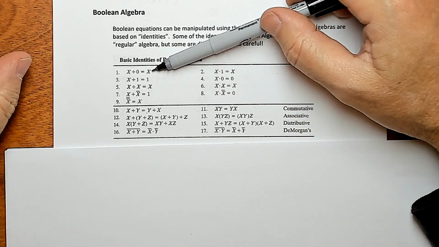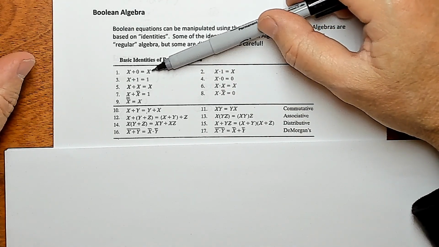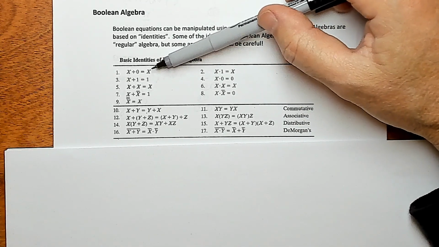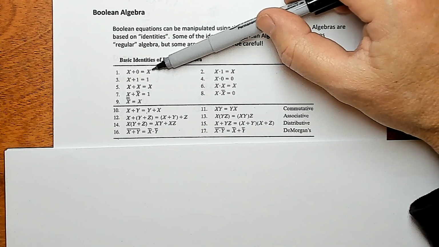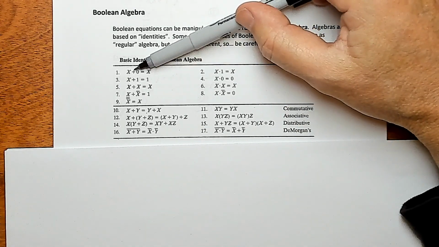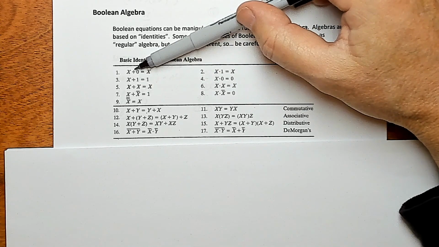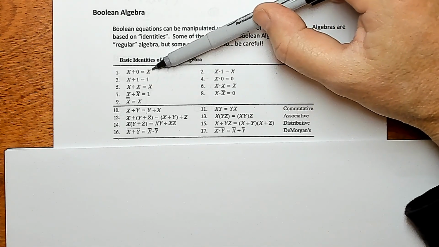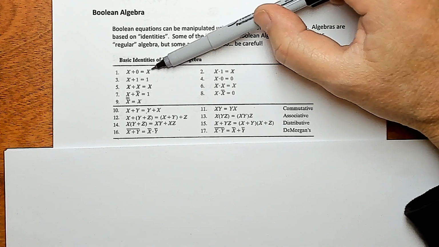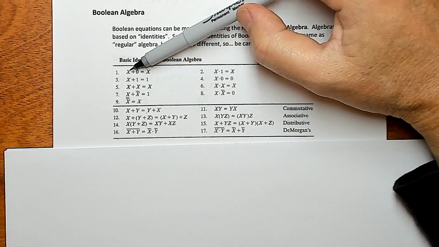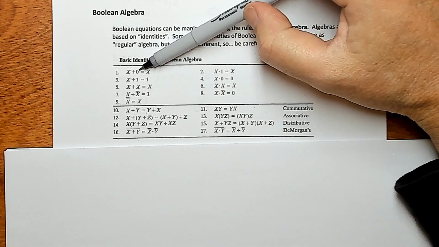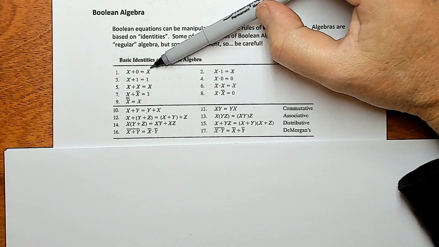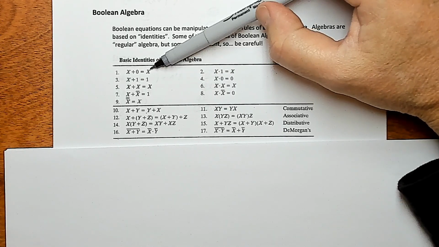So once again, we're talking about Boolean algebra. This is not regular algebra, but this identity here makes sense from a regular algebra perspective, right? If you're talking about addition, then any number plus 0 is that number. So it works, but this also works with Boolean algebra. It's saying that any true-false value ORed with false is going to be that true-false value. And we can prove that with a little truth table real quick.